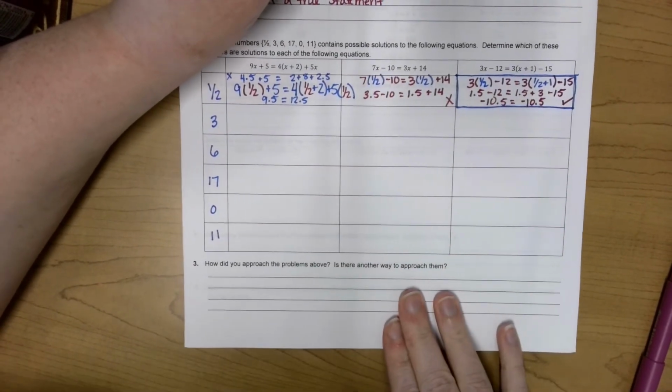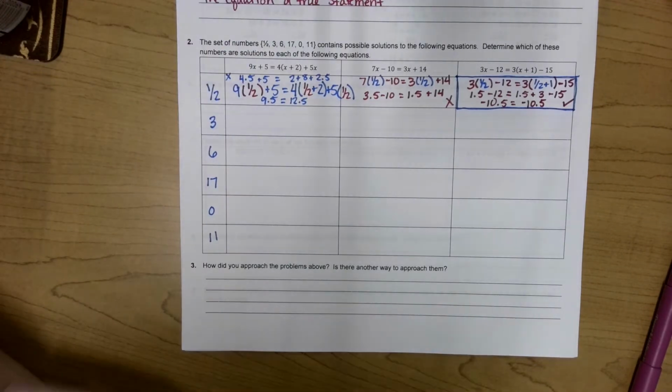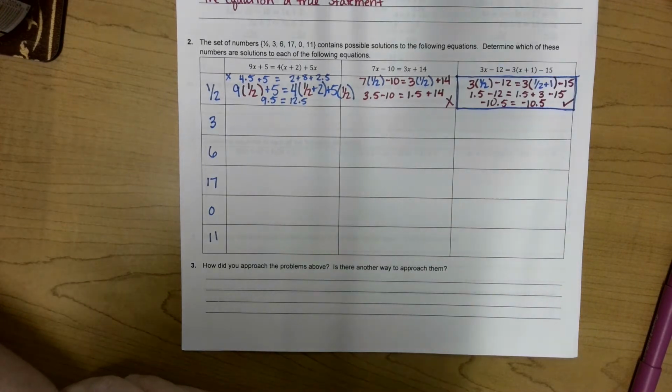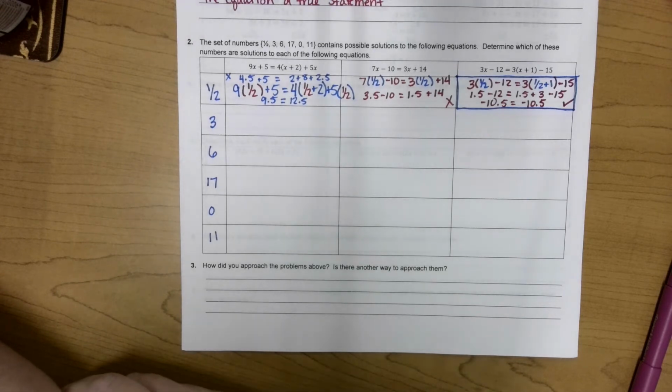Okay, so number 3 asks, how did you approach the problems above? Is there another way to approach them? So if you started doing these, you probably noticed that plugging each and every one of these numbers in took a really, really long time. So what you could do is start solving the equation. That is another way to approach it.